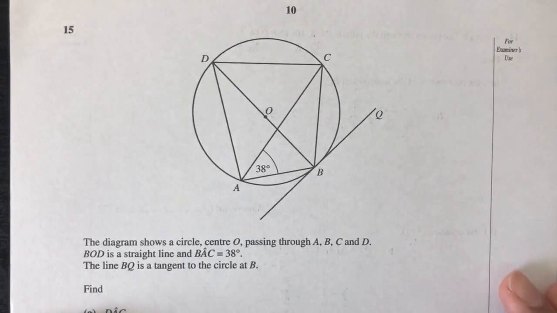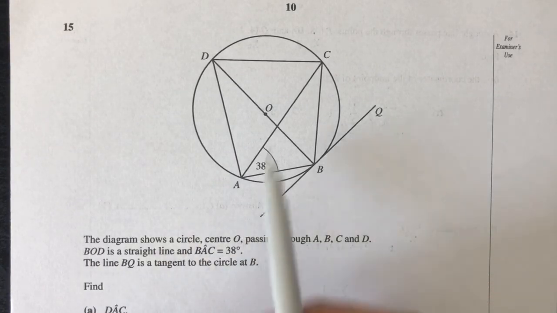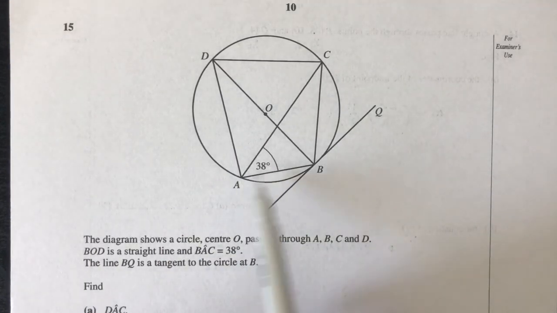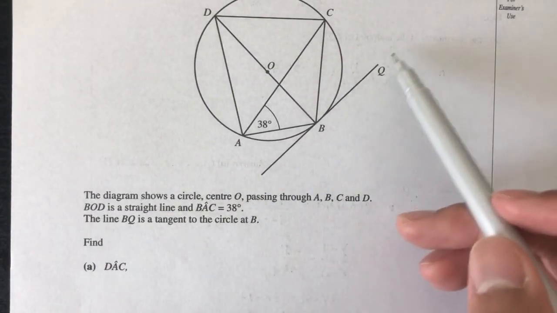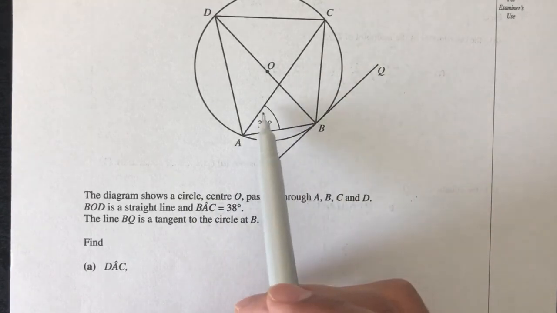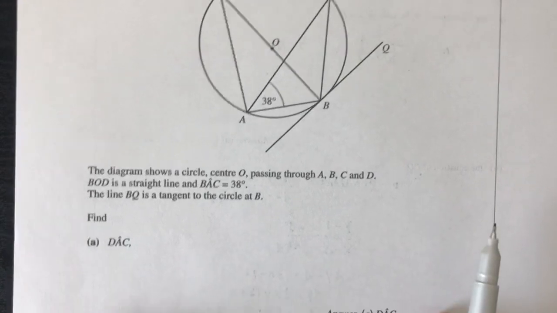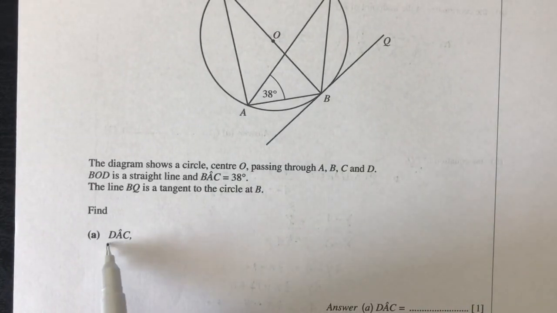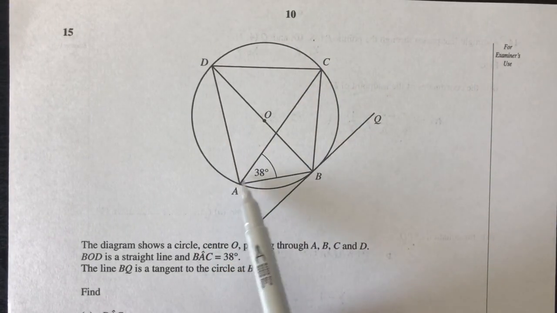Okay, moving on to question number 15. The diagram shows a circle with center O passing through the points A, B, C, and D. BOD is a straight line, and angle BAC is 38 degrees. Part A, find the angle DAC. We have to find this angle DAC.